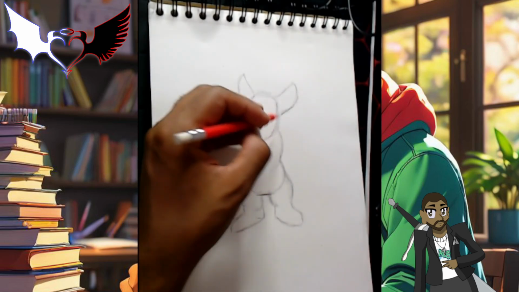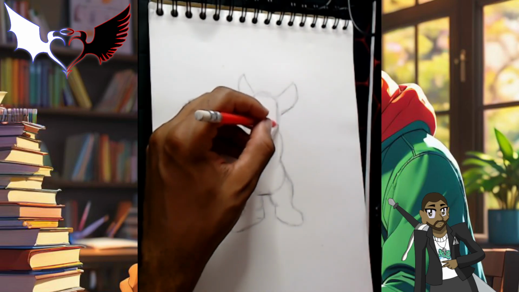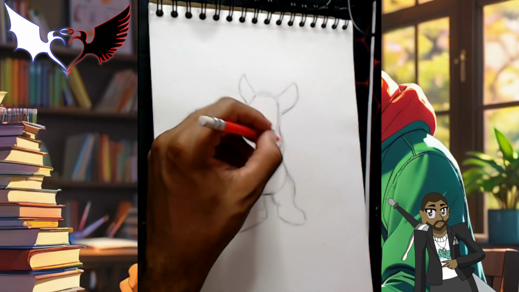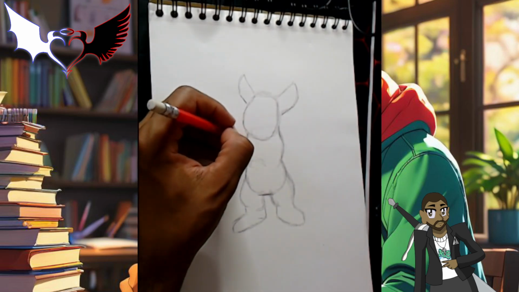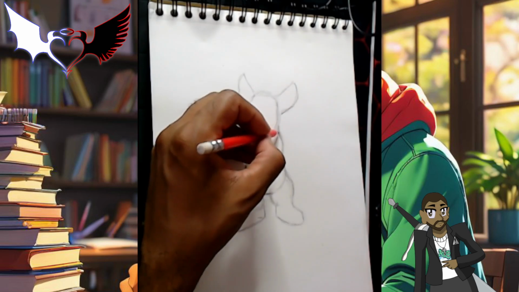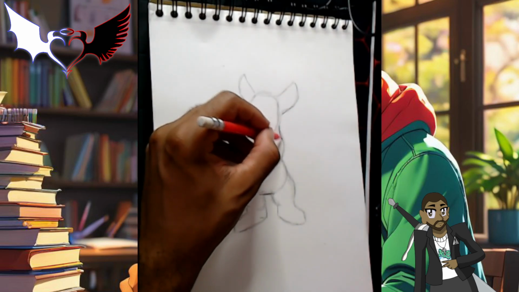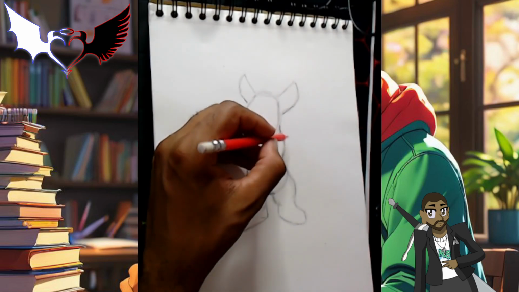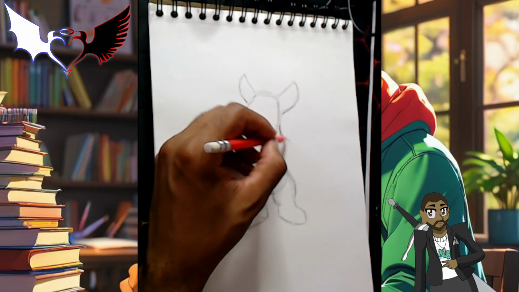Okay, cool. So again, we're making him a tad bit thin. So gonna give him a little bit of room here so that he has a neck, a shoulder in here.